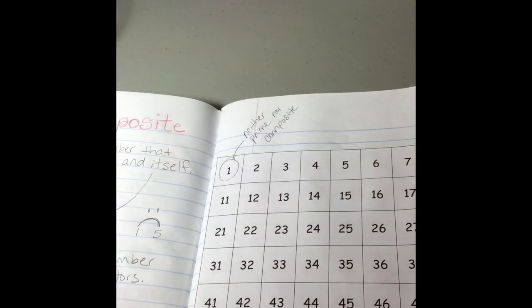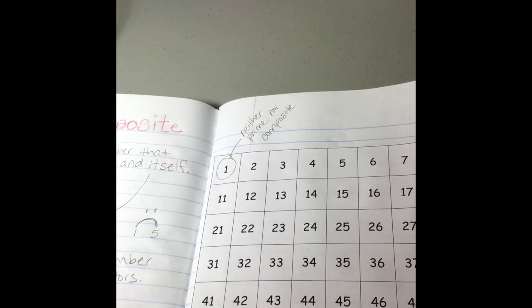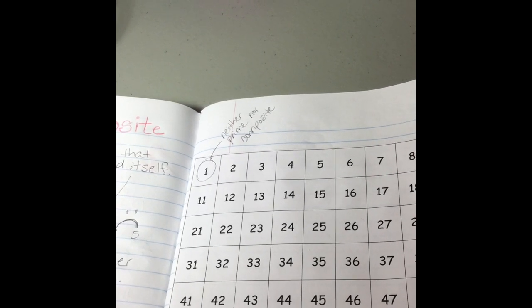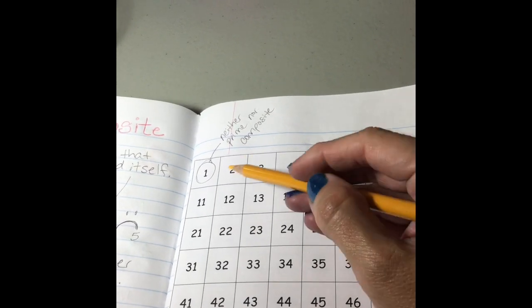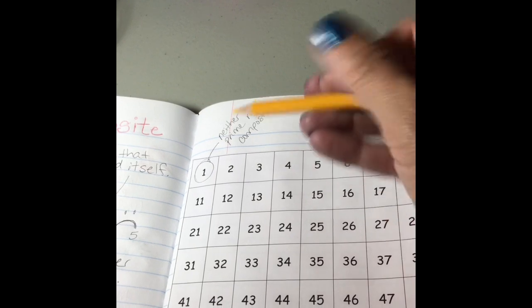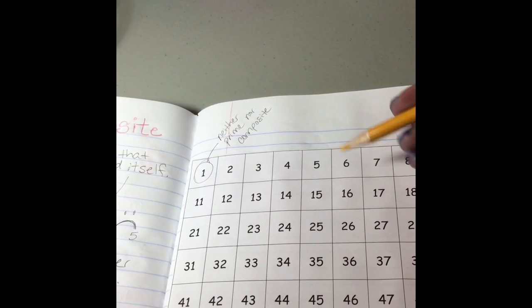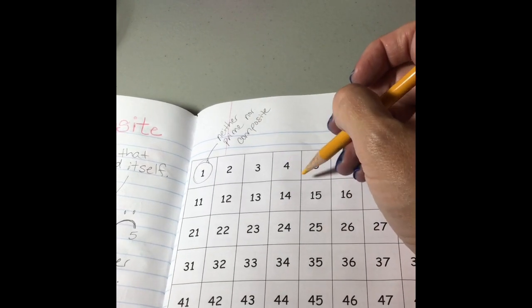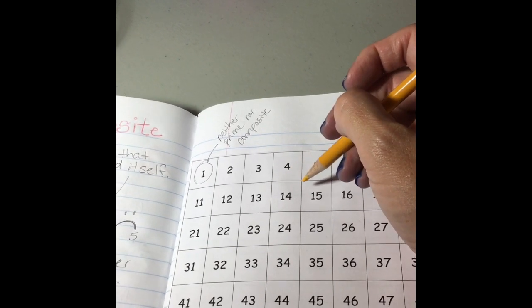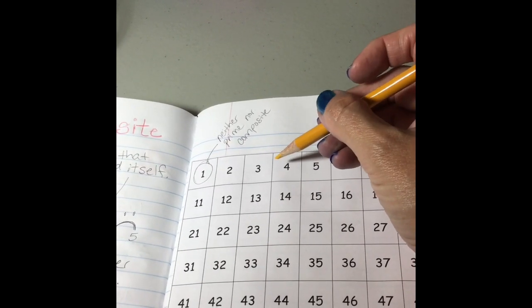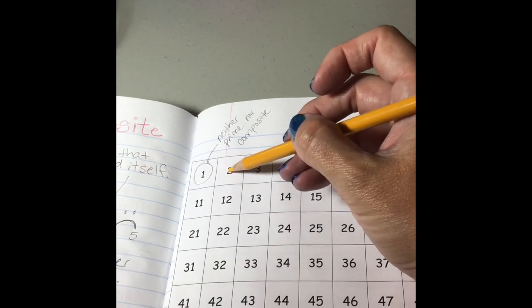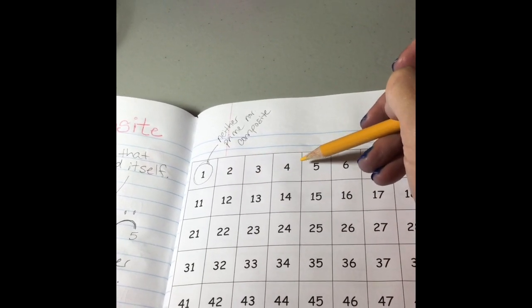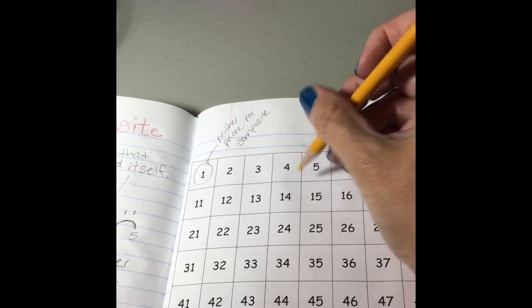Okay, so 2 is actually my first prime number, and I'm going to leave it alone for right now, and I'm going to pick a color. I'm picking yellow, and what I'm going to do is after the 2, I'm going to look at everything that is a multiple of 2, because 4 is a composite number because it's divisible by itself, 1 and 2. So every single even number except for the number 2 is a composite number. Just think about that. All the even numbers.